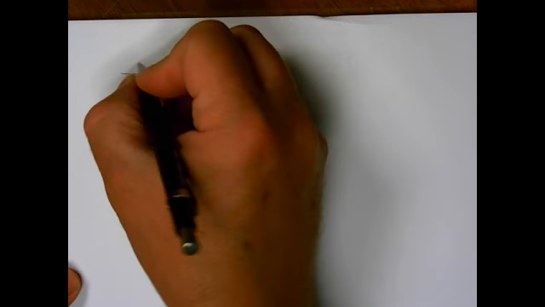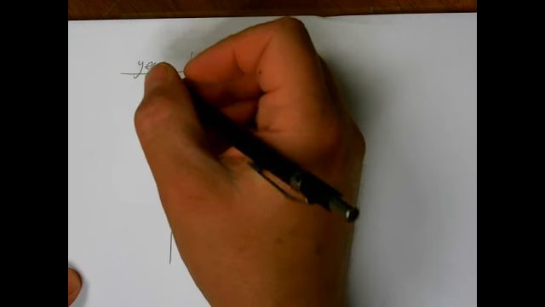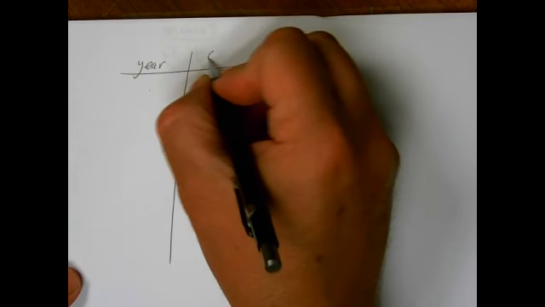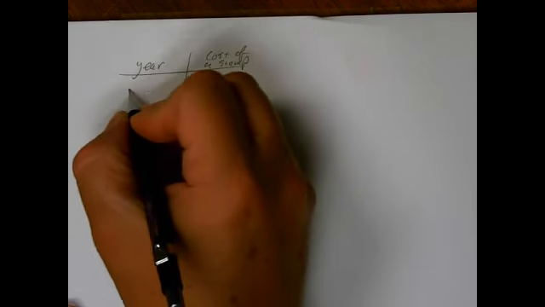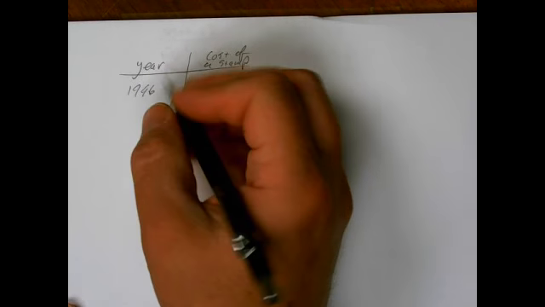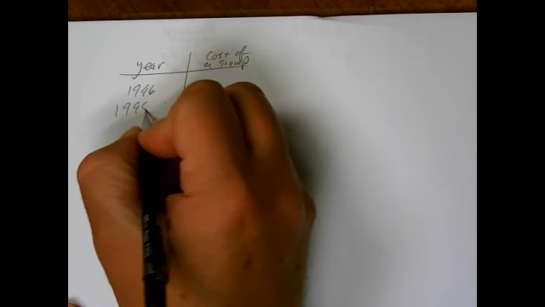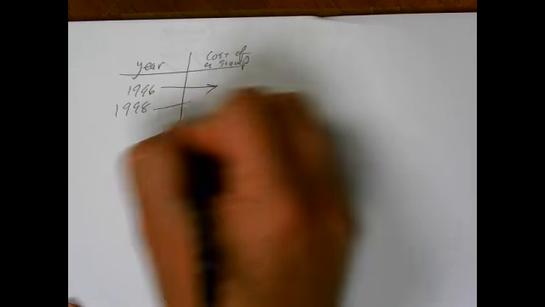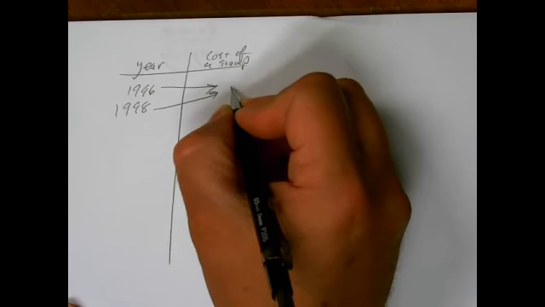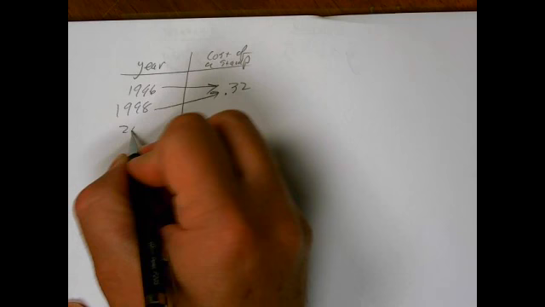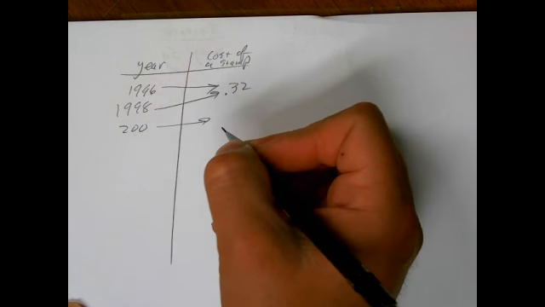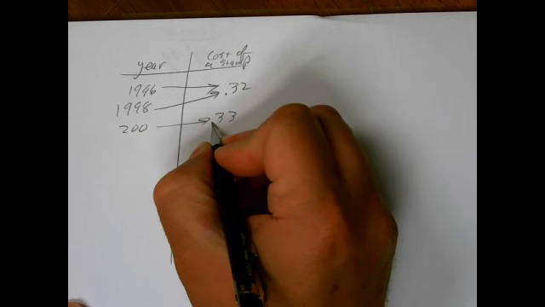And what I want to look at is the year versus the cost of a stamp. The prices of stamps have risen over the years. If you look at, for example, 1996 and 1998, in both of those years, a stamp cost 32 cents. If you look at 2000, the price of a stamp rose to 33 cents.